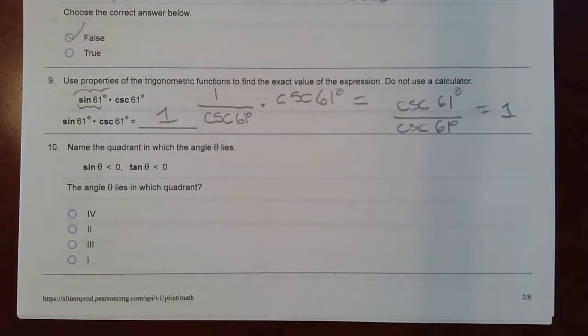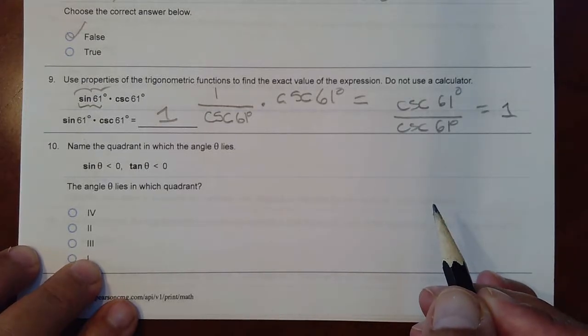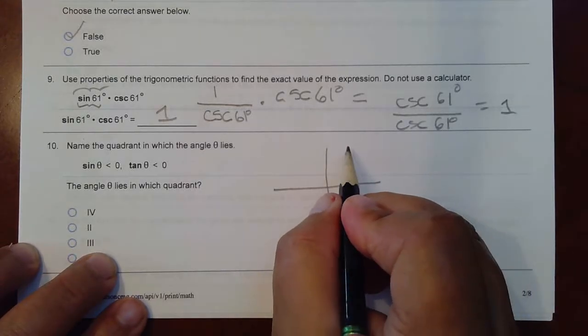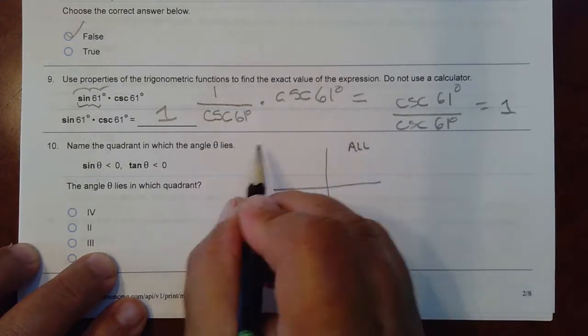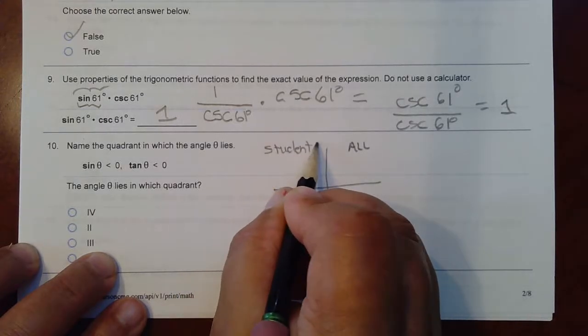Okay, we left off with problem number 9. We're on number 10. So this is where you're going to have to think a little bit more abstractly. You might want to use "all students take calculus" because that's about the easiest way to figure this out. So they're asking you what quadrant you're in. So A for all, this would be students.